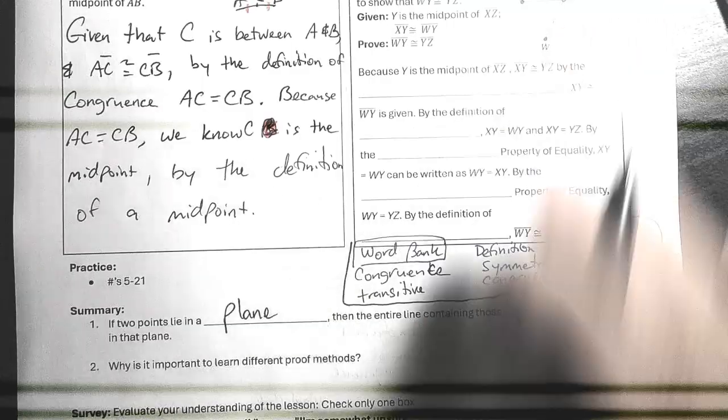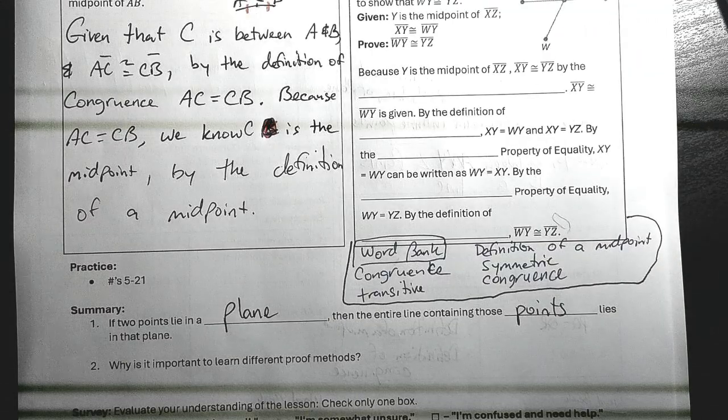Okay, down at the bottom. So your summary: if 2 points lie on a plane, then the entire line that contains those points lies in that plane. And the number 2, why is it important to learn different proof methods? I want you guys to look that up in the book.